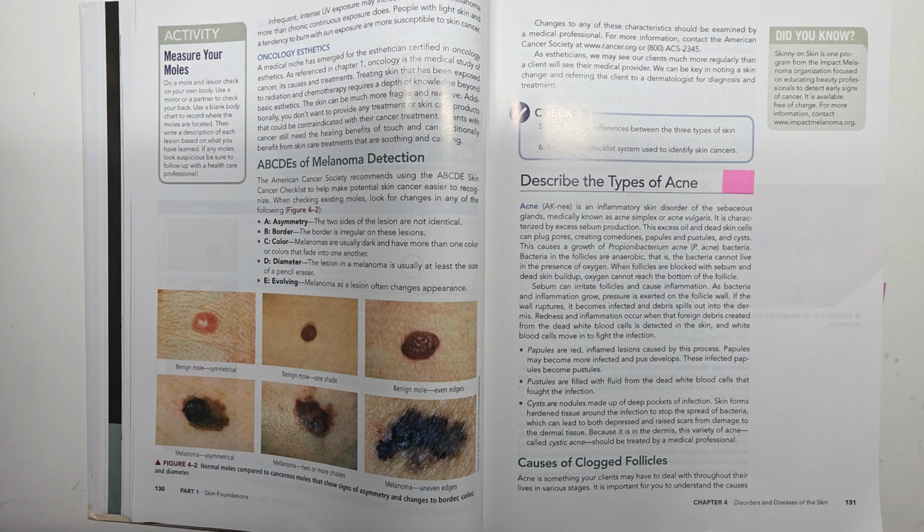This excess oil and dead skin cells can plug pores, creating comedones, papules, pustules, and cysts. This causes a growth of Propionibacterium acnes (P. acnes) bacteria. I know it sounds kind of strange if you're just listening and not following along, but the capital P period acne is in parentheses.